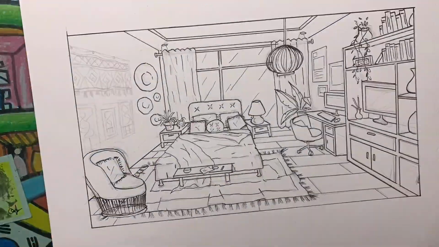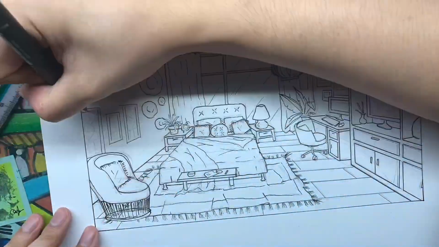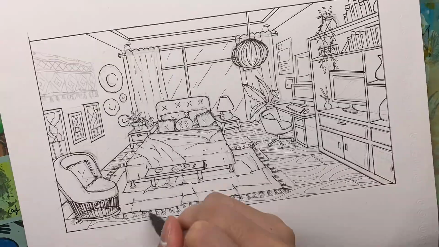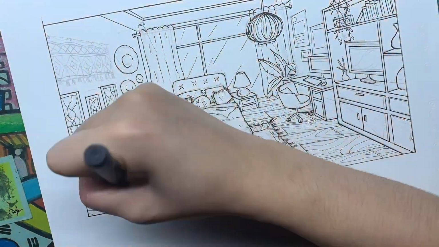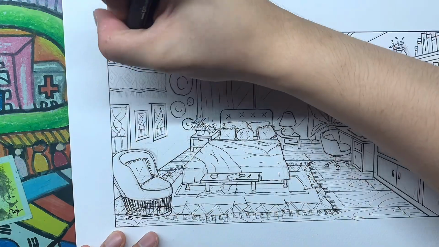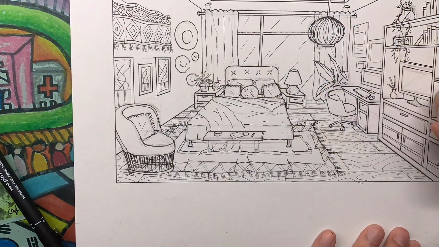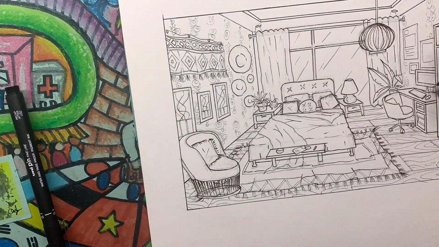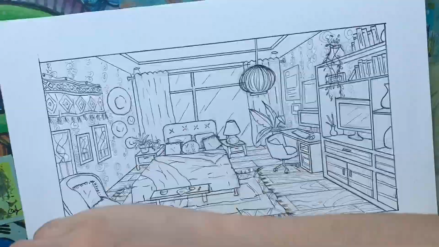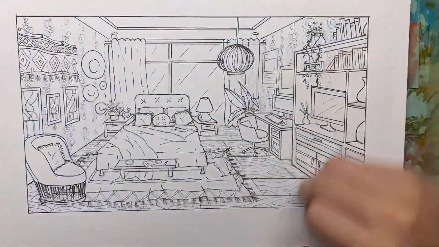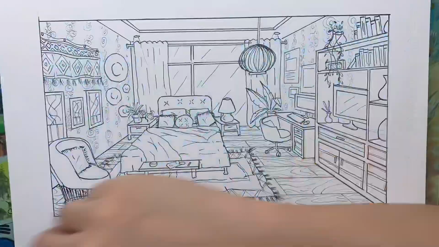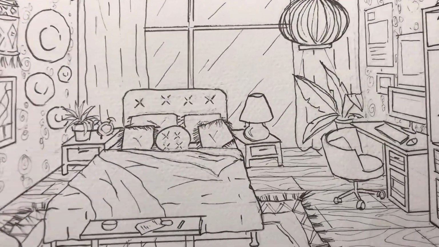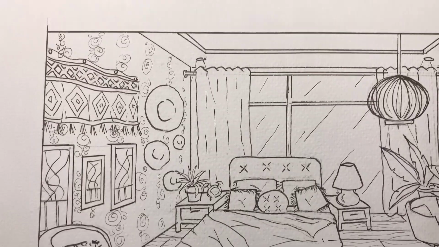But gusto ko lang matapos honestly yung plate ko, so binilisan ko na lang yung gawa ko. So this is me using my 0.05 for my wood textures and yung mga details sa carpets and dun sa cloth, since bohemian nga siya. And I also use the 0.05 markers to like give this wallpaper effect. Tapos what you can do after pag tapos ka na is you use your kneaded eraser to erase yung mga pencil marks na ginawa mo.